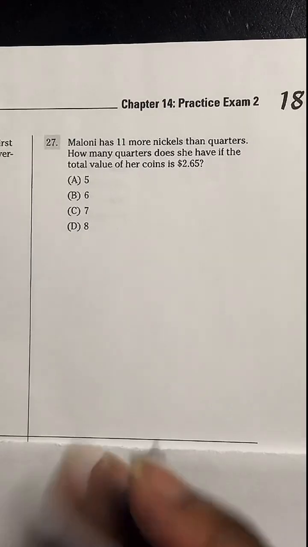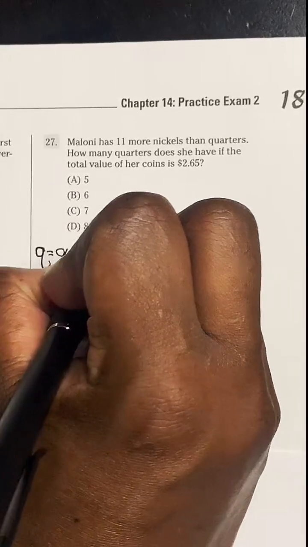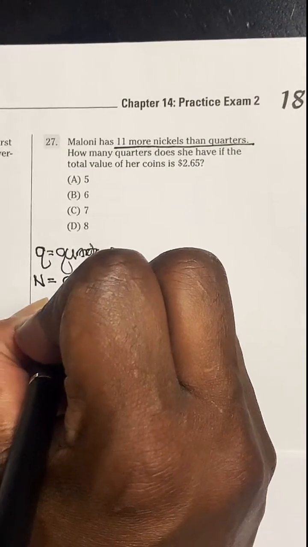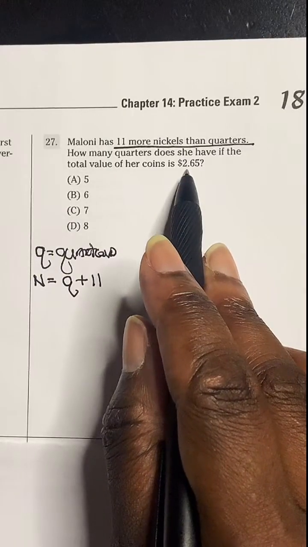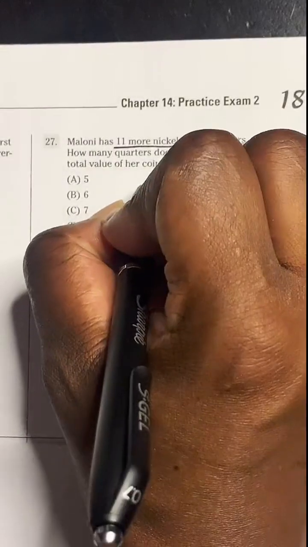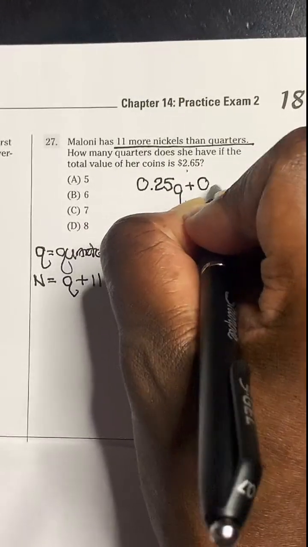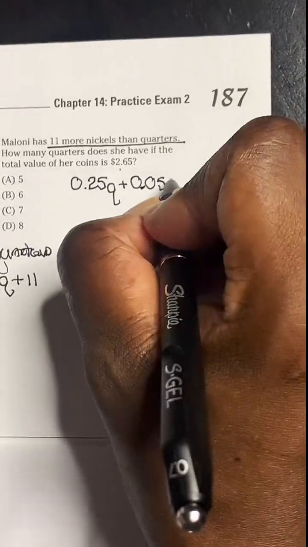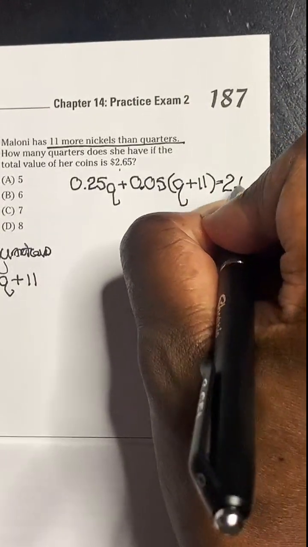All right, so let's take a look. If we want, we can say Q for quarters, because we don't know how many we have here. And they said there are 11 more nickels than quarters. So that means wherever I have my quarters, plus 11. But now we need to deal with the value. So we're looking at almost like a system of equations, kind of. So I know for a quarter, that's 25 cents. For a nickel, that's 5 cents. But instead of an N, I'm going to put Q plus 11. And that's going to equal the amount of change, which is $2.65.